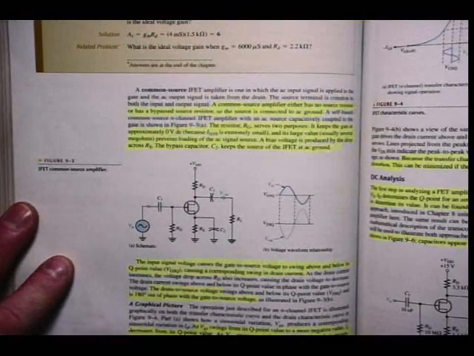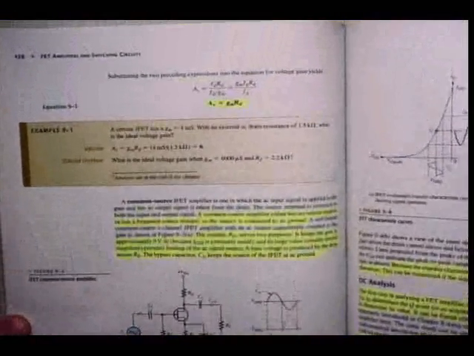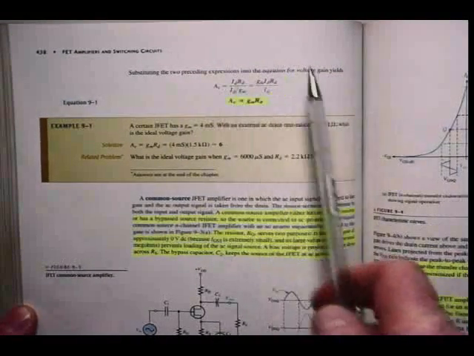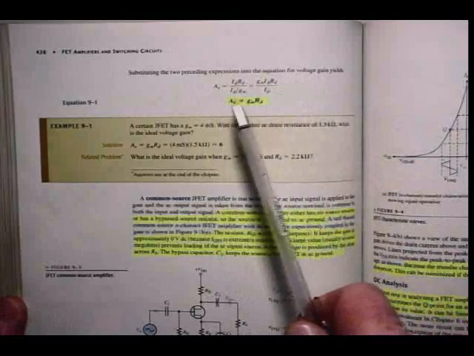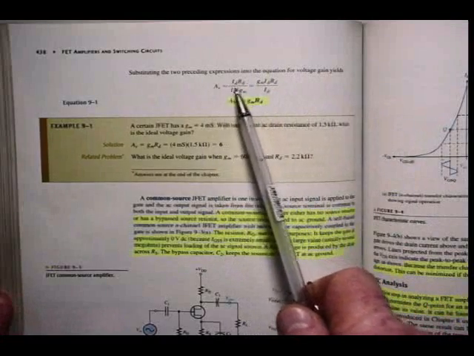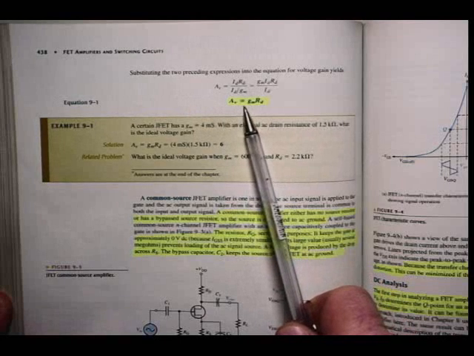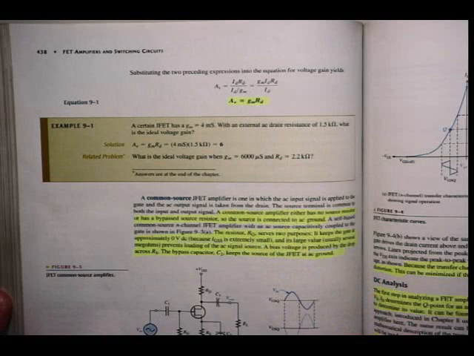And that then all simplifies, if I substitute and simplify, to equation 9.1 on the next page, where I can see the voltage gain is gm times RD.